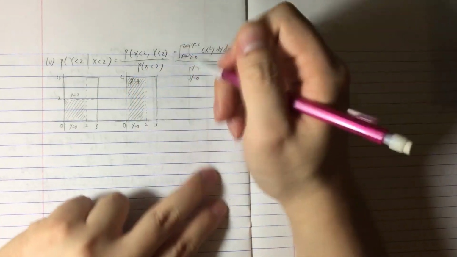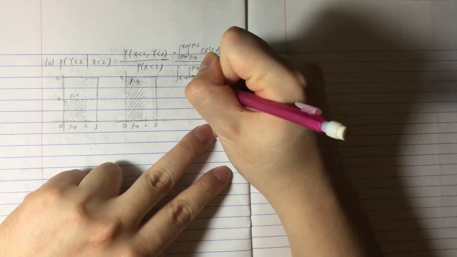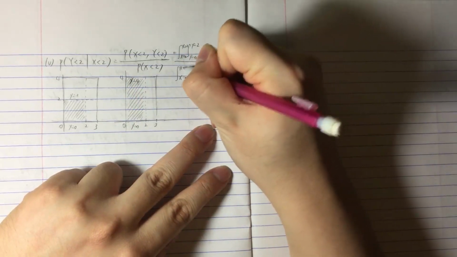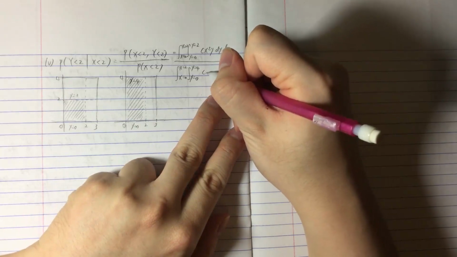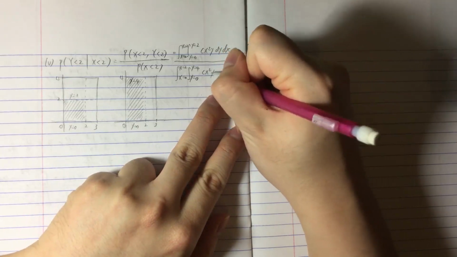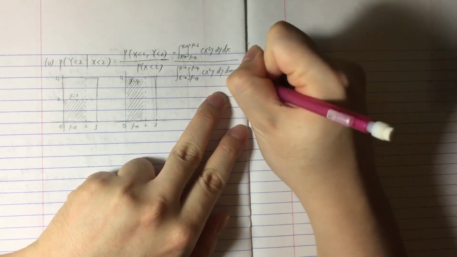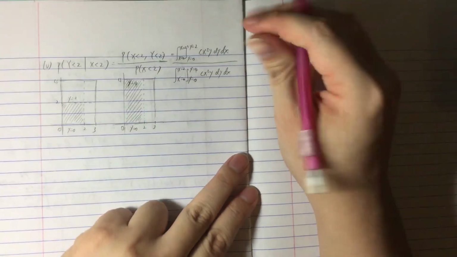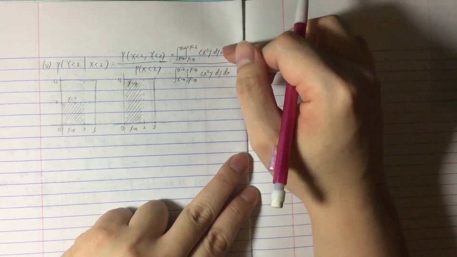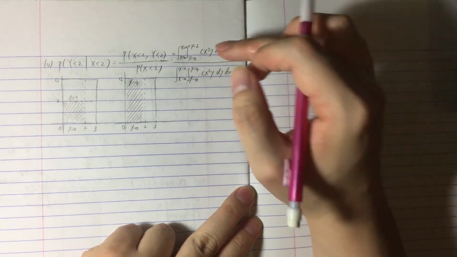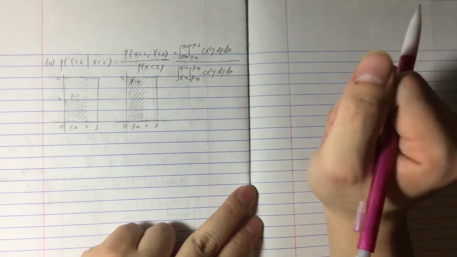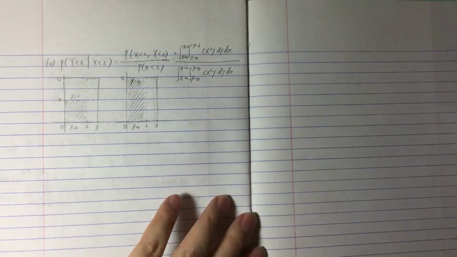X is from 0 to 2. The joint PDF is c x squared y dy dx. Then we find each integral individually and then divide their answers. That's the final answer. I leave the rest for you.